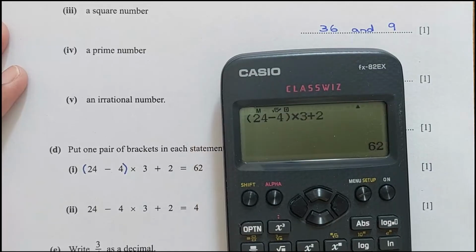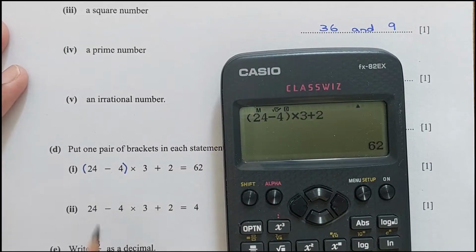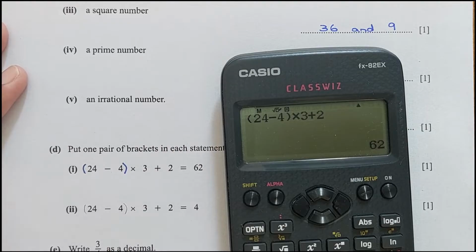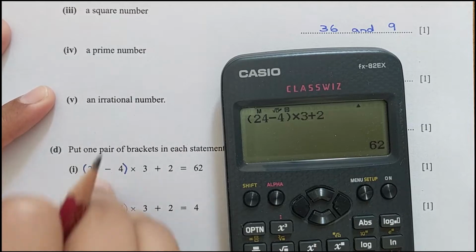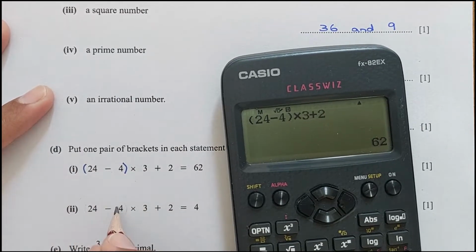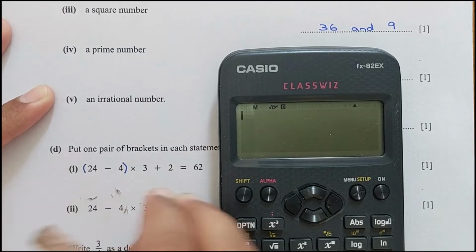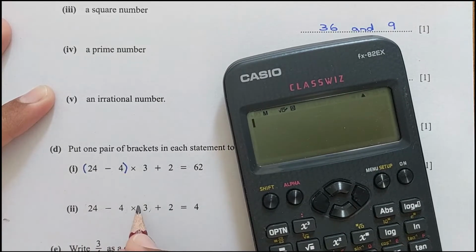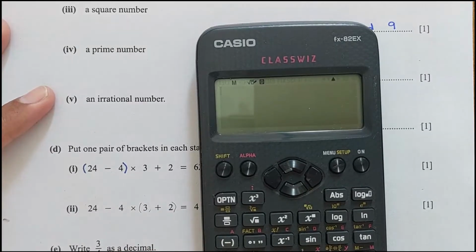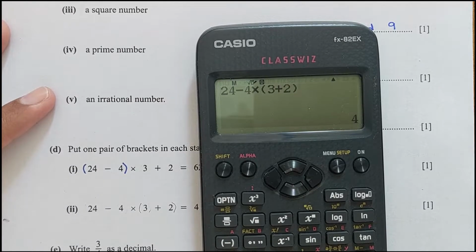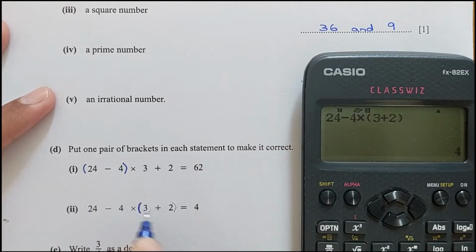All right, and the next is, if I put the bracket again on the first two, the same thing, which is 62. So it will not work on the first two. Okay, let me put on 3 and 4: 24 minus bracket 4 times 3 bracket plus 2. No, it's 14. It will not work here. Let's see on 3 and 2: 24 minus 4 times bracket 3 plus 2 bracket, which is 4. Yes, the bracket will work on 3 and 2.